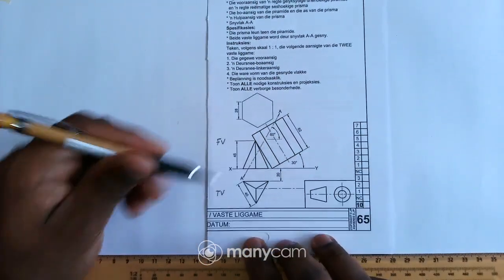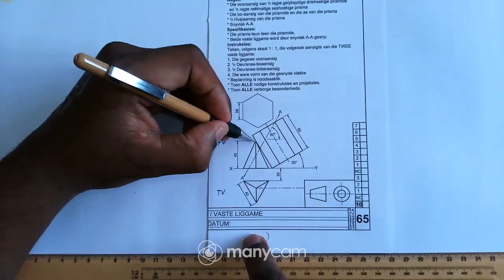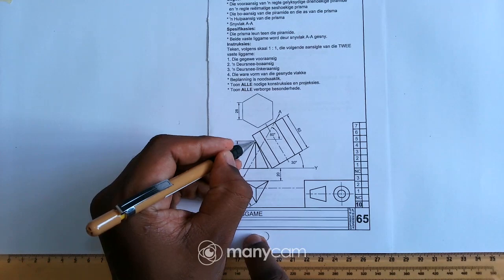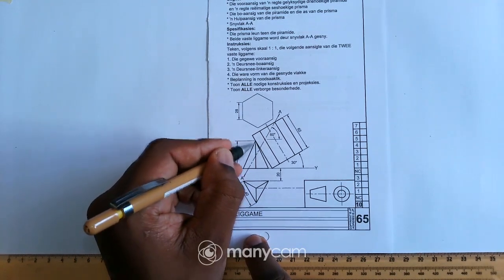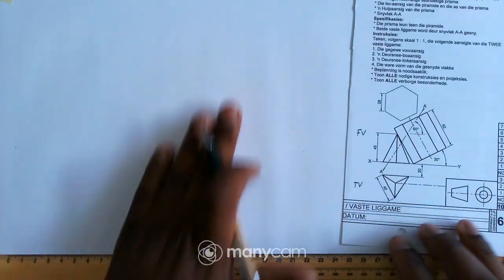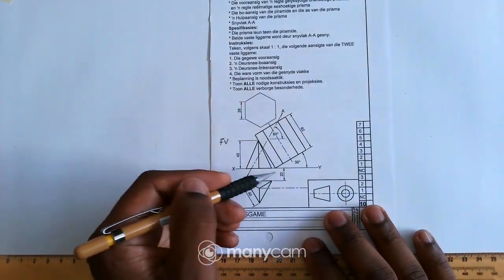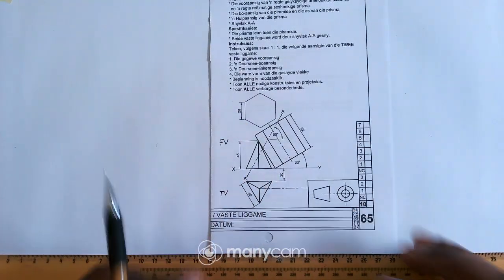Why am I drawing the pyramid first? Because I know this prism leans against the pyramid. So if I have the pyramid on my drawing sheet, it's easier for me to draw this part of the prism.